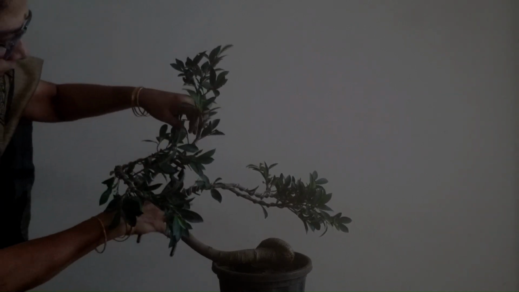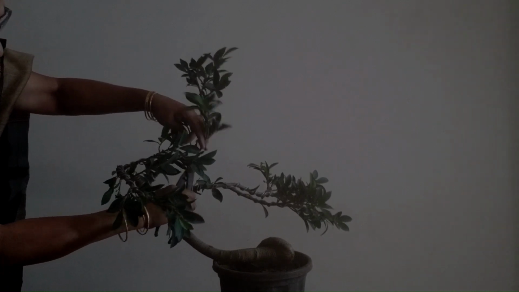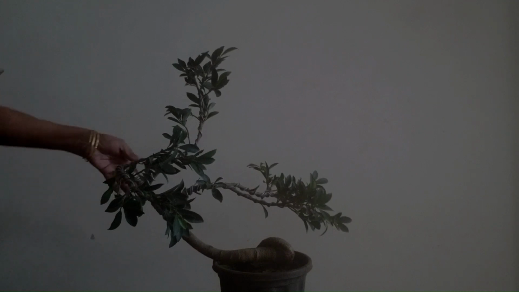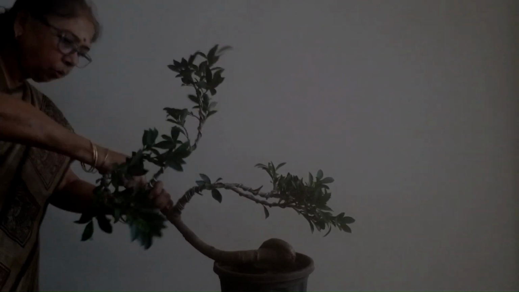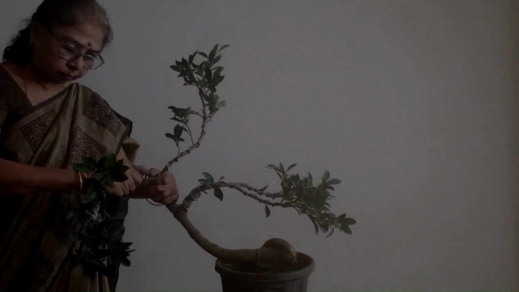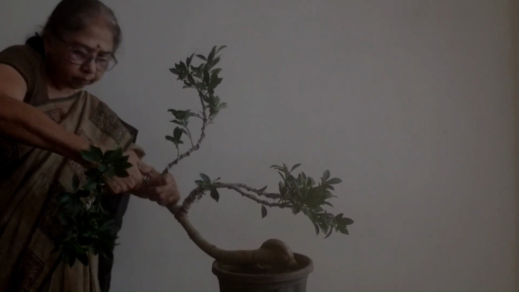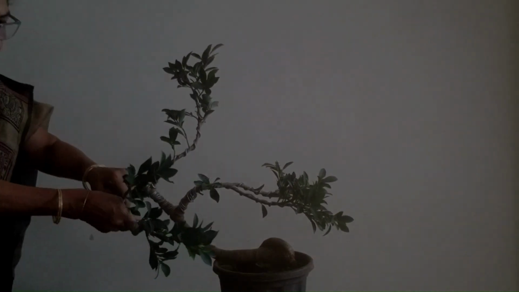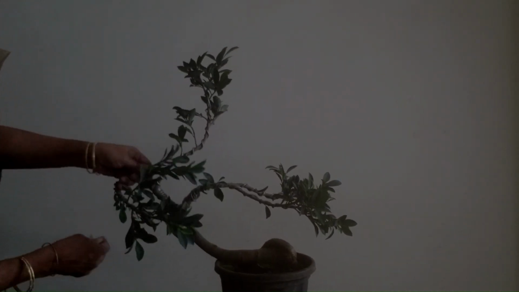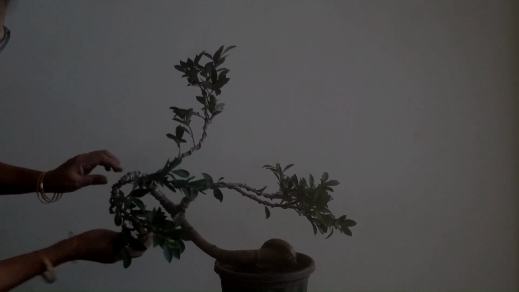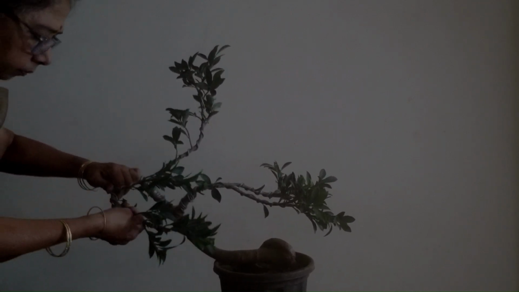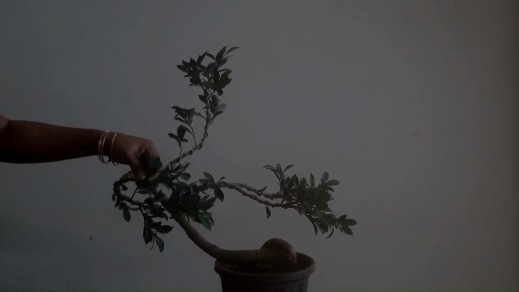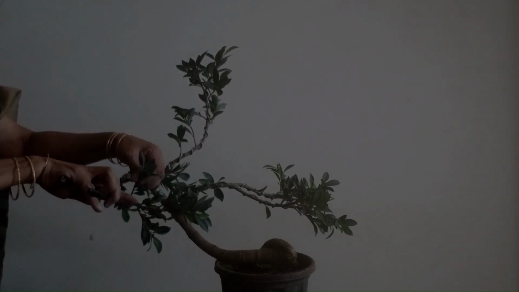This one we are removing, okay? It is coming to the front, it's poking on the side. Okay? And this one also we are removing. Now when you see this one, it will also... Okay. Because of that extra wiring, with this one also we can remove this one.